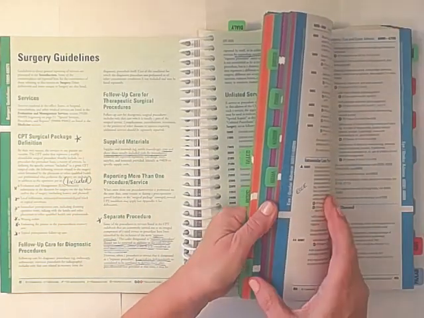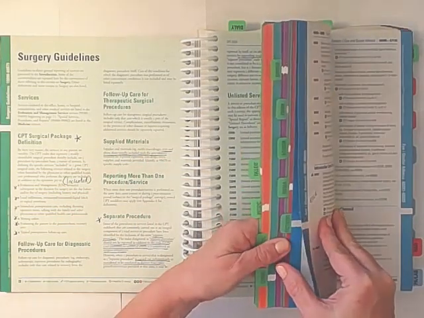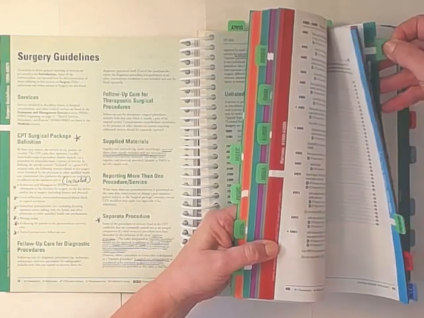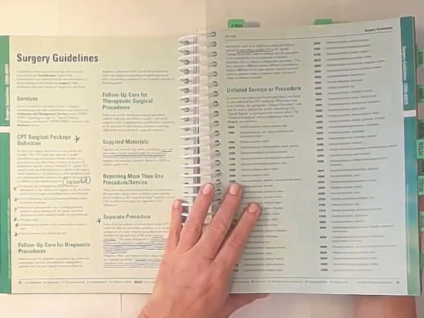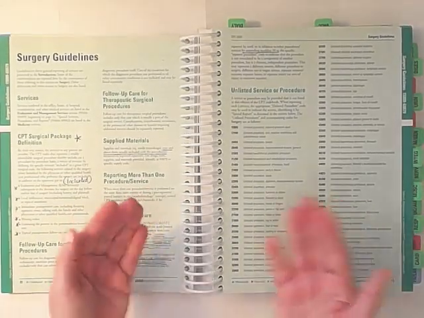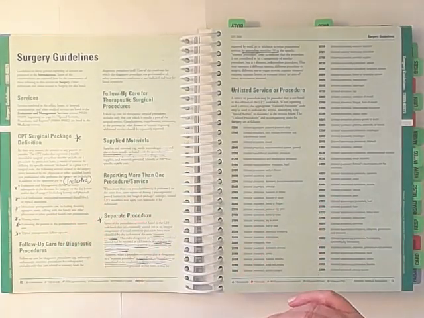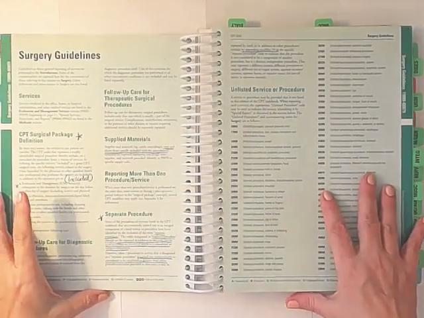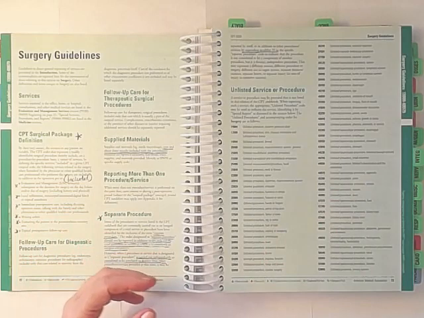Well, actually, that's not true. It's all of your organ systems. So your green tabs, your organ systems, is what surgery is actually on. Some of your medicine section also will have actual surgical codes, because that's kind of a catch-all section.